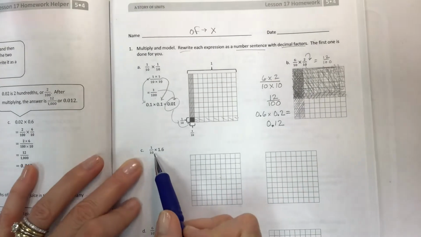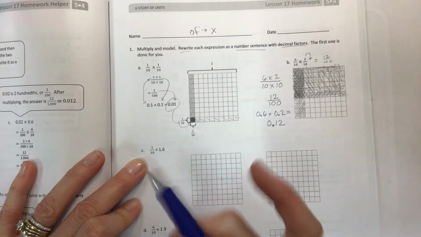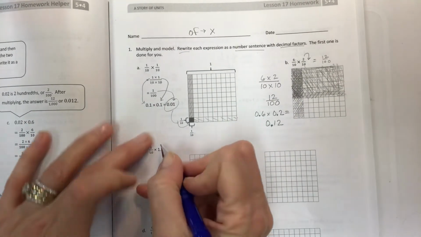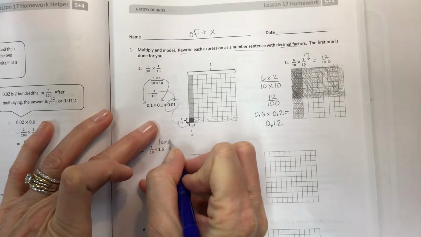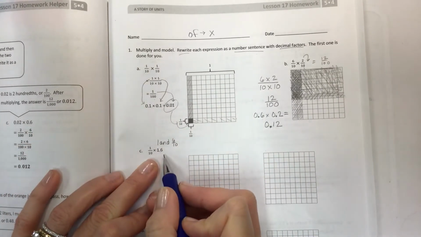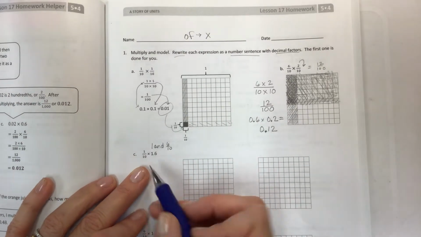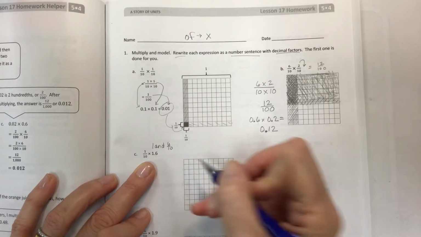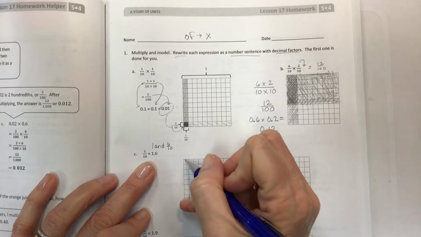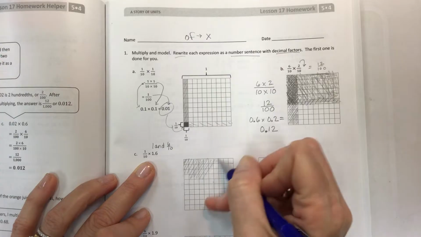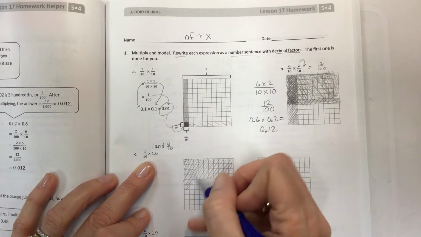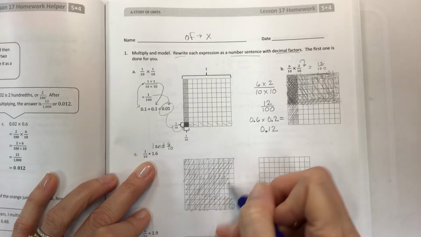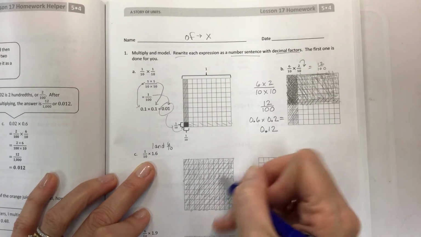All right, now this one goes all the way across because it's 1/10 of 1 6/10. 1 6/10 is how you read that properly. So this is my model for what I'm starting with. Remember the second fraction. So if I have 1 6/10, that means this whole entire thing is shaded. All 100 squares. Shade the whole thing.